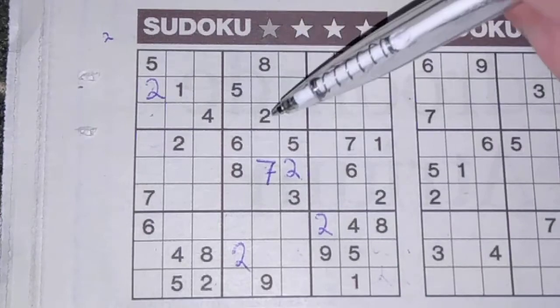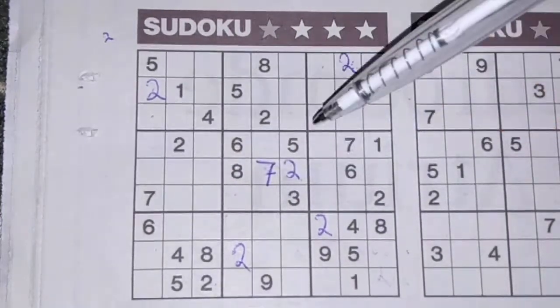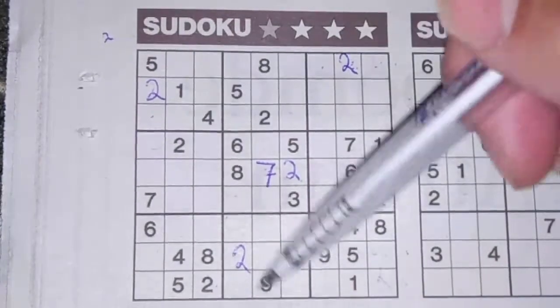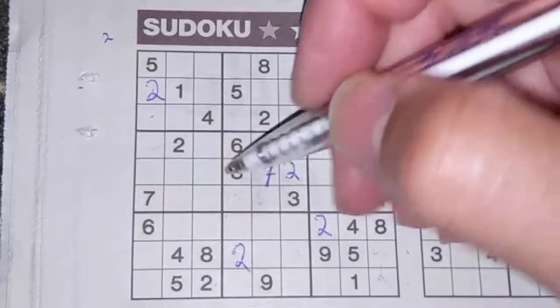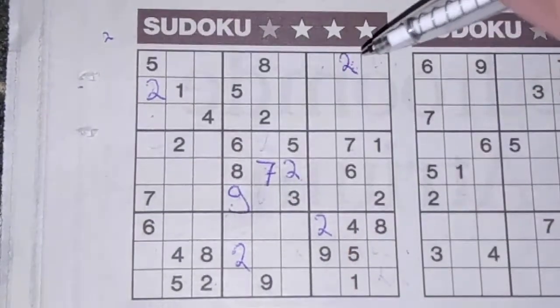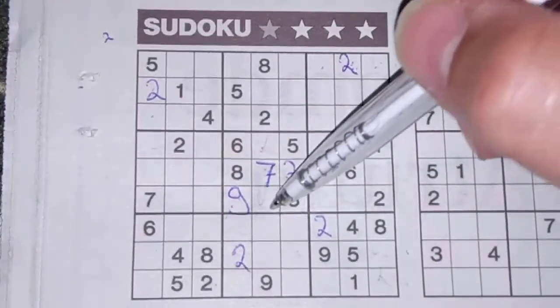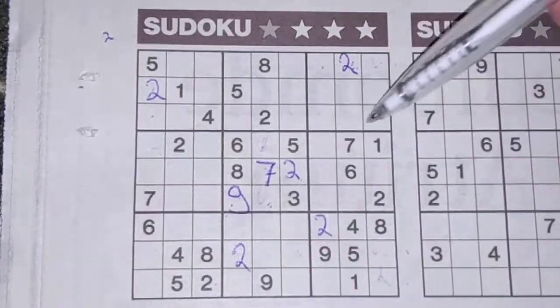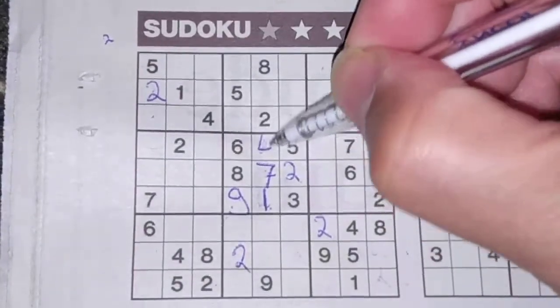Then 3 missing numbers in this big square. One of the missing numbers is a 9. We see here 9, no 9 in these 2 boxes. One box left for the 9, it should be here. The other 2 numbers are the numbers 4 and the 1. I see here 1, so no 1 there. 1 should be here, and the 4 goes there.